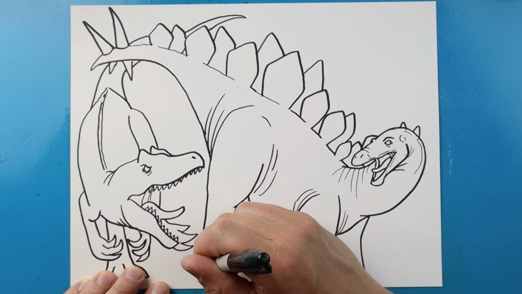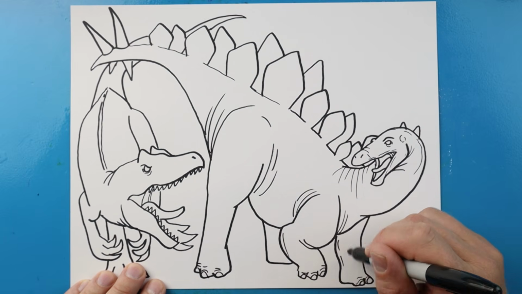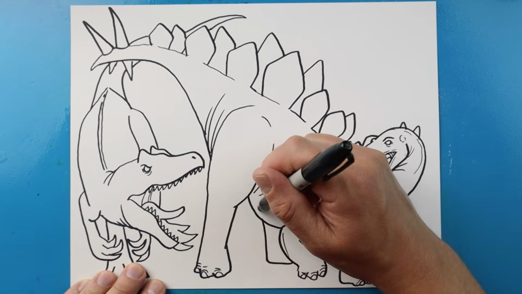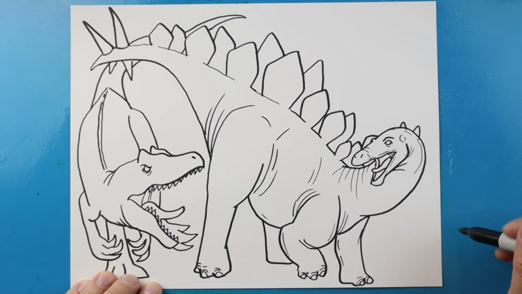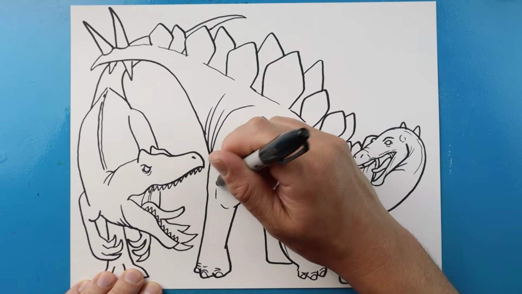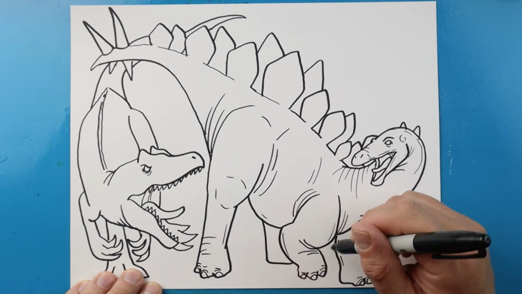And we're going to do the same thing here, right around here, just for some detail. We'll make some little broken lines on some of these little spots here, and we'll make some curved lines here. Make some little kind of bumps here for some texture on the legs.